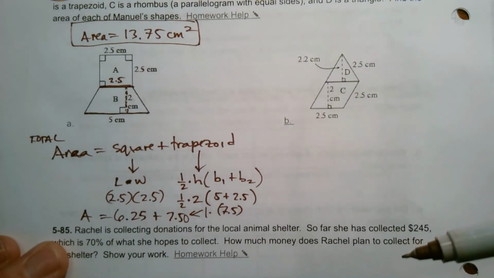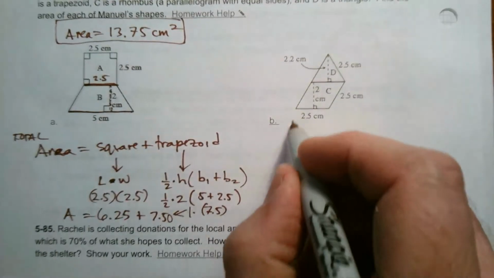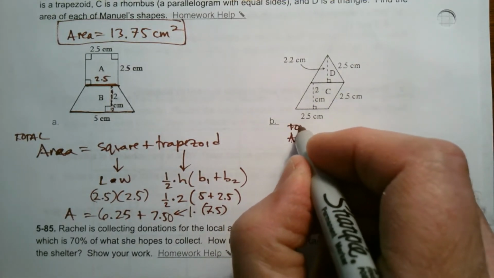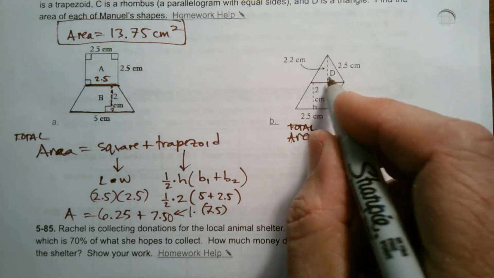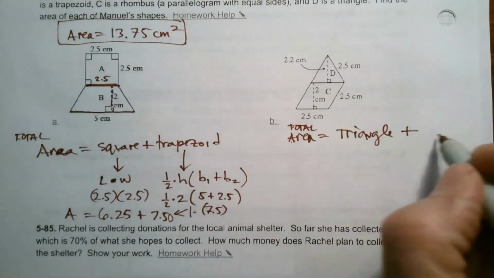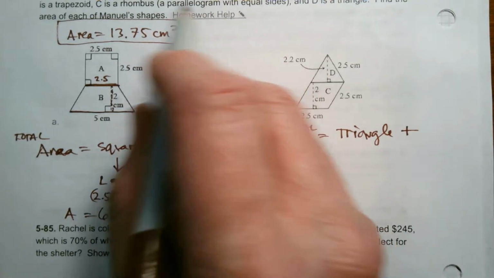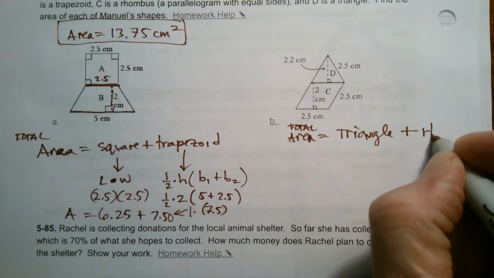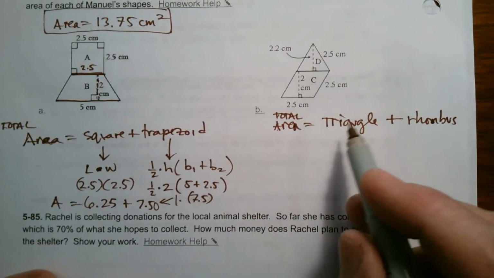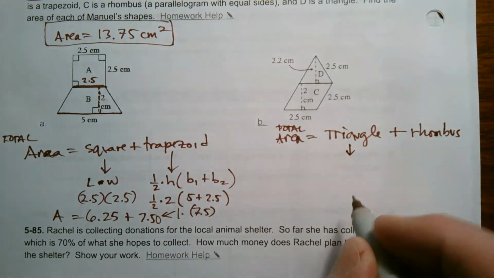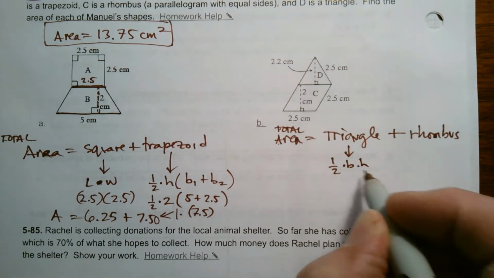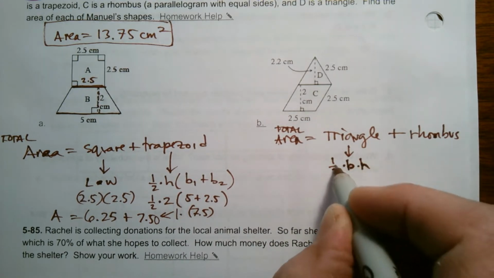Okay, second one. In this case, my area is going to be, again, I've got to add two up, right? So my total area is going to be the area of the triangle, and I'm going to add that to the area of the parallelogram, or in this case, rhombus. They're both the same thing. A rhombus is a parallelogram. So how to find the area of a triangle? The area of a triangle is always 1/2 times your base times your height.